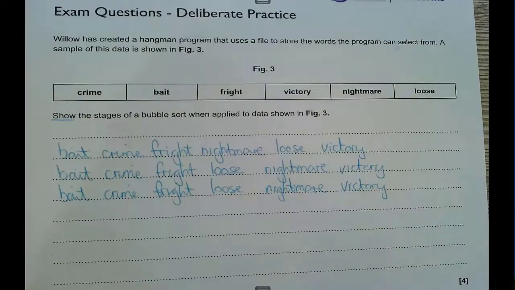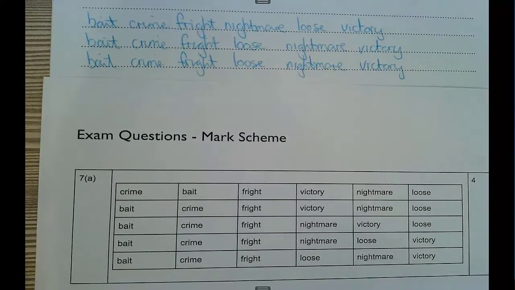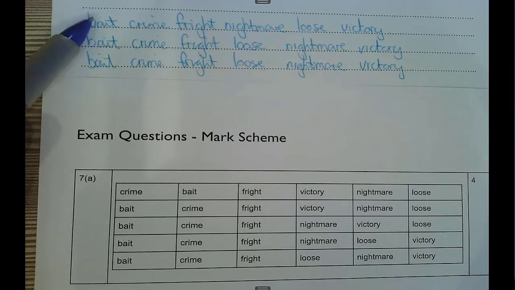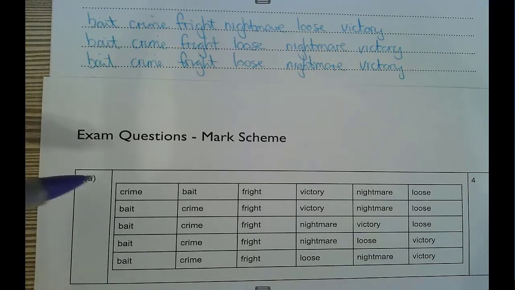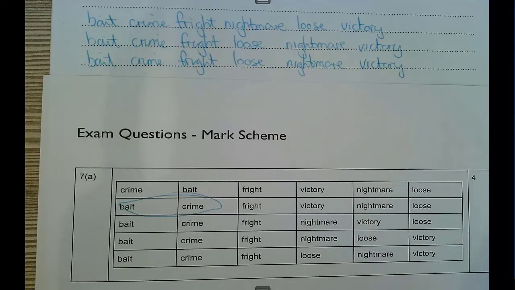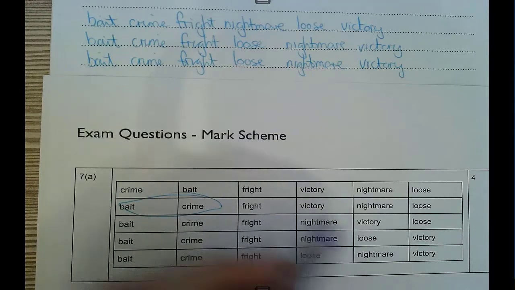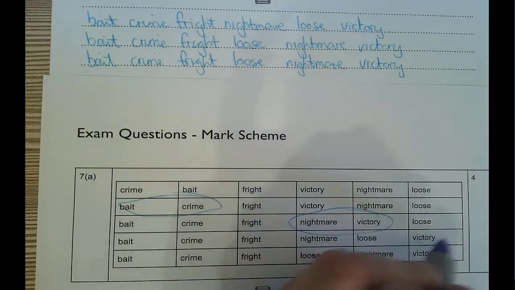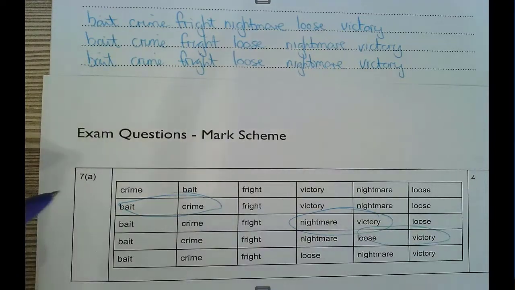Okay. So the key thing here is, and this is where the mark scheme is interesting. The mark scheme lists every single swap that's been made. So we already swapped bait and crime. Okay, so there's one swap there. And we already swapped victory along to the end. So nightmare and fright and there and there. Okay, and we also made the swap between, I think it was loose and nightmare, wasn't it?